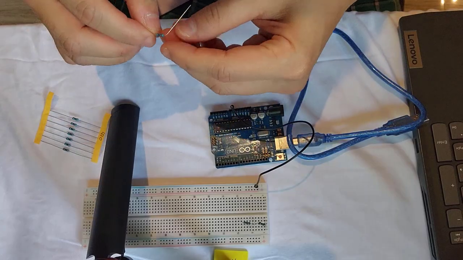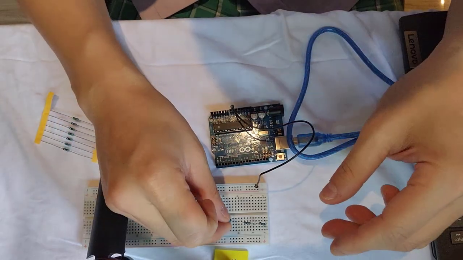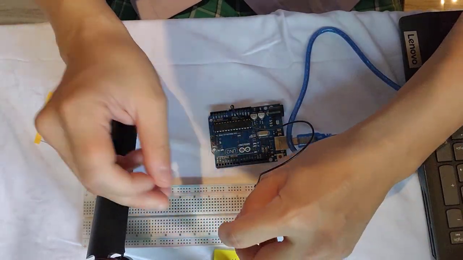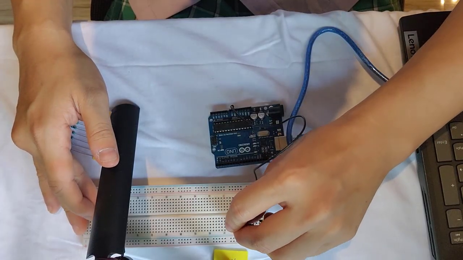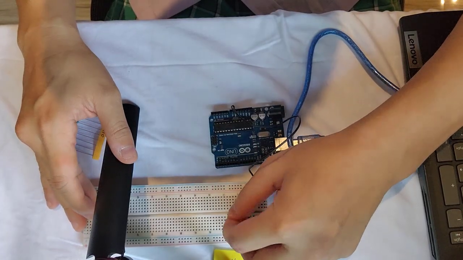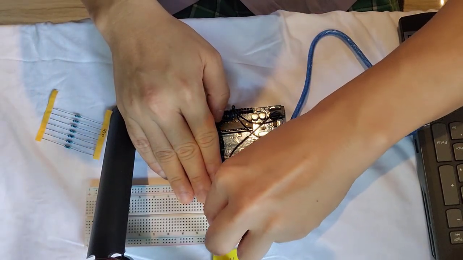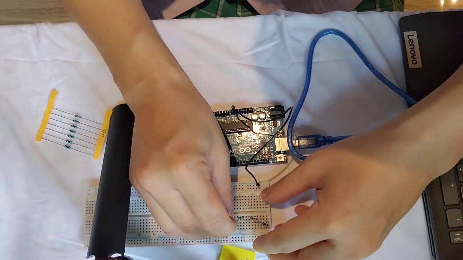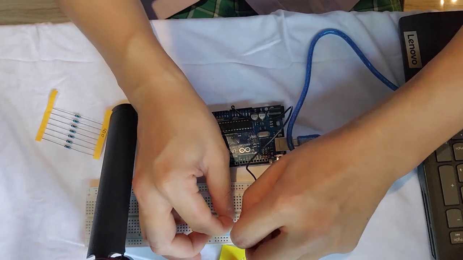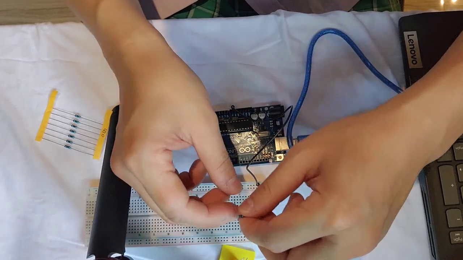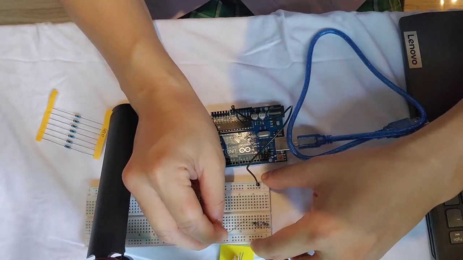And then let's put my third resistor. I'm gonna hook this up now to 10 and 14. Okay, so now we have all the resistors ready, and then we're gonna go and hook up the traffic lights.